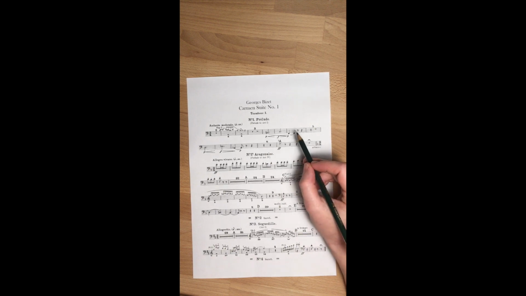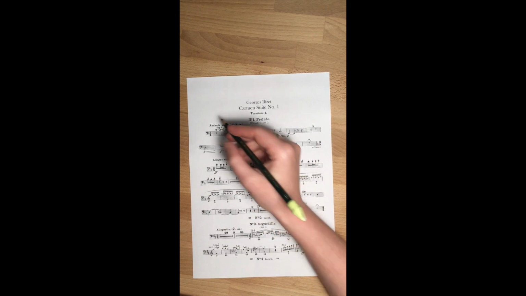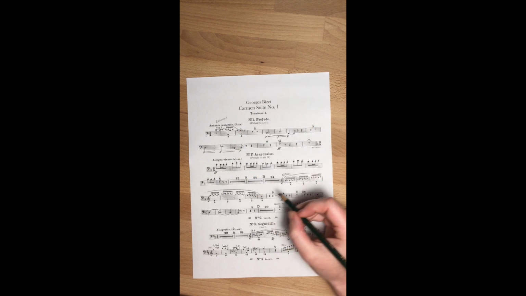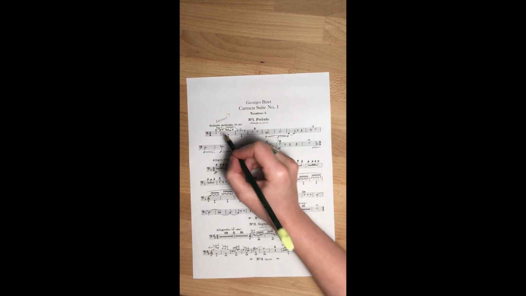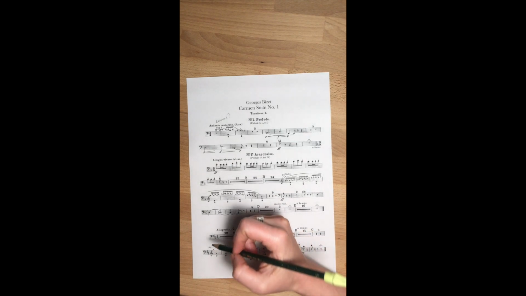So now what I'm going to go back and do is, our job for today is trying to listen to where the melody is and who's playing it. So we've got a clue here that it might be bassoon 1. So let's listen again and see if we can listen to that melody and what other instruments might be playing. And I'm going to write it down as we go along.